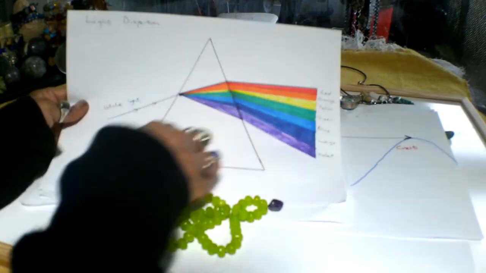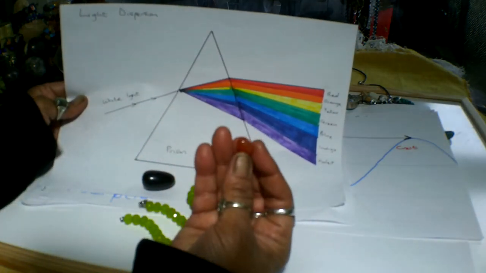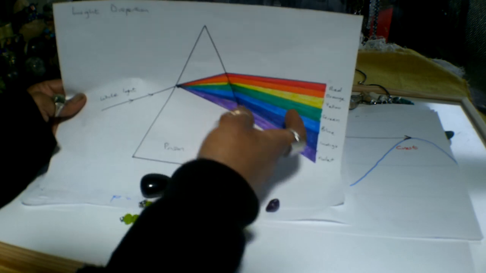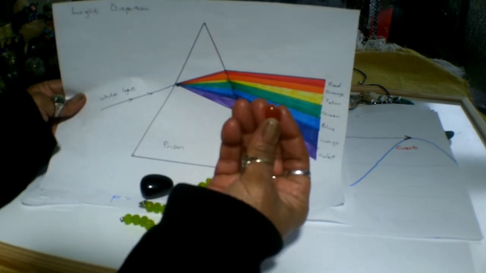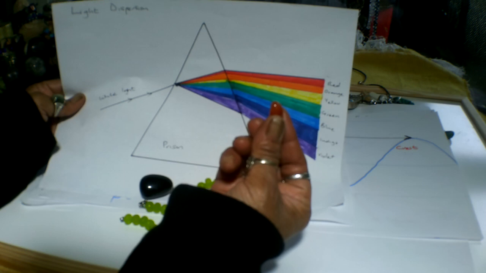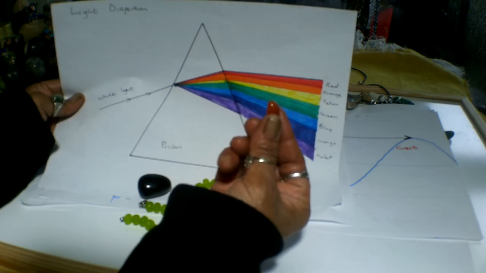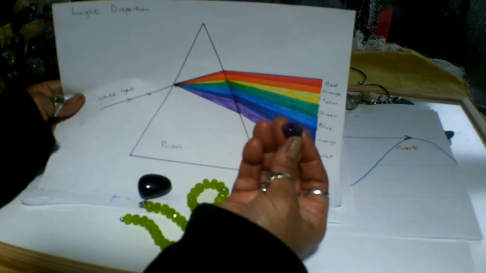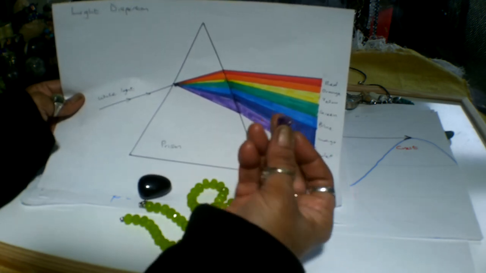And I've got the carnelian, which is the orange color over here, and it's absorbing all of this part of the spectrum, and it's reflecting or transmitting back the orange part of the spectrum. So it's taken in everything else, but is now transmitting only the orange part of the spectrum, whereas the amethyst is only transmitting the violet part of the spectrum.